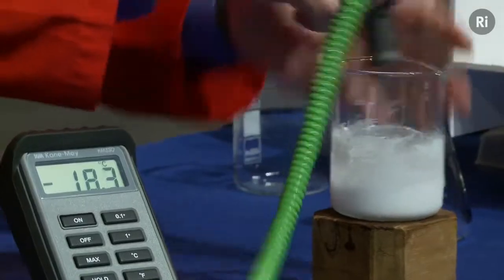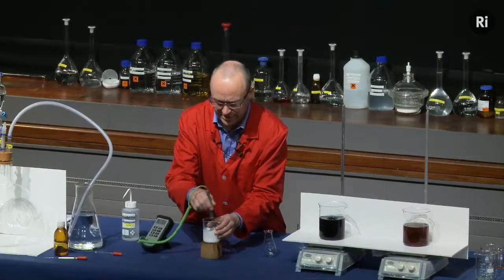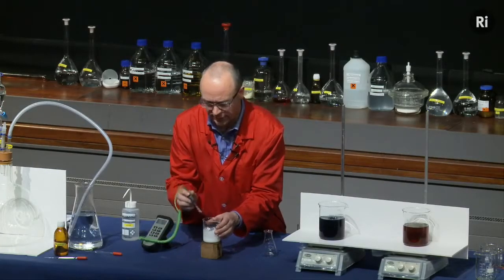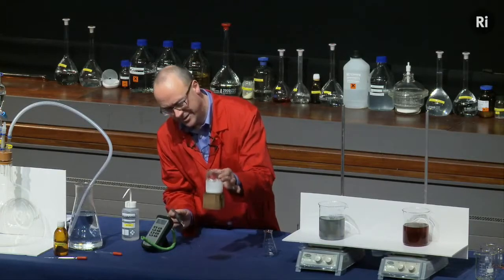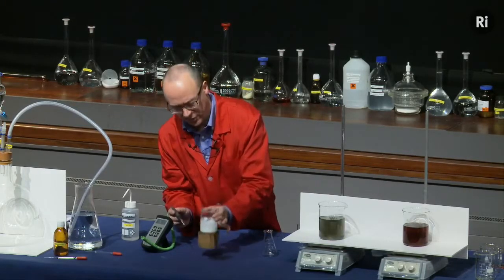Now remember, I stood it in a little puddle of water, so what should have happened is that water should have frozen, and there we are, it's frozen it to the block of wood.